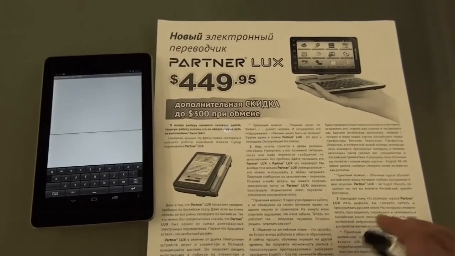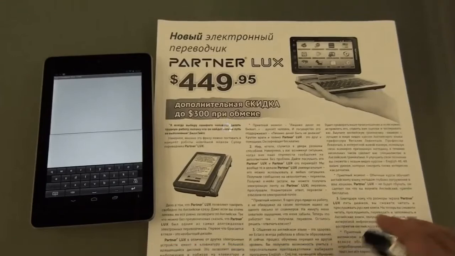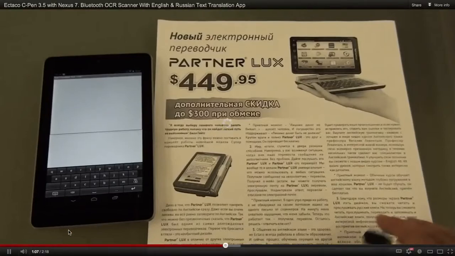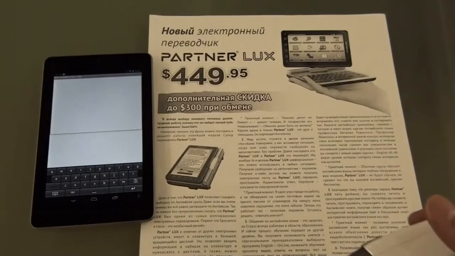This is actually an advertisement that's all in Russian. It's completely in Russian.